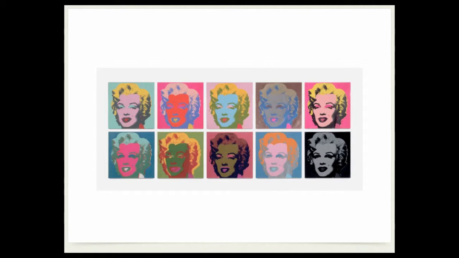And then, always thinking of the great artist Andy Warhol. He took one particular picture and he repeated it over and over again, just simply changing or contrasting the color schemes of each of those pictures.